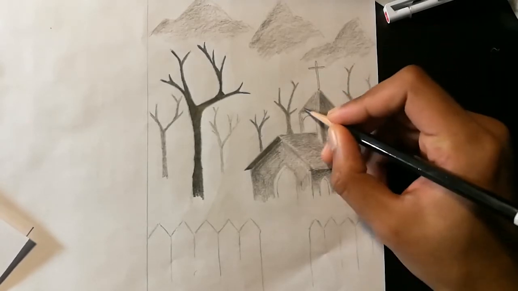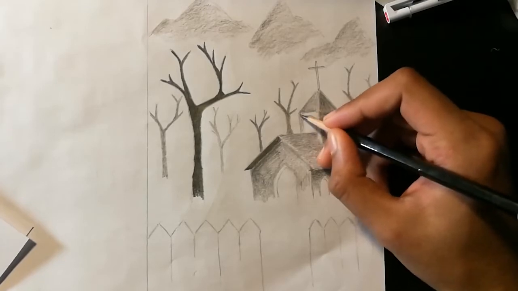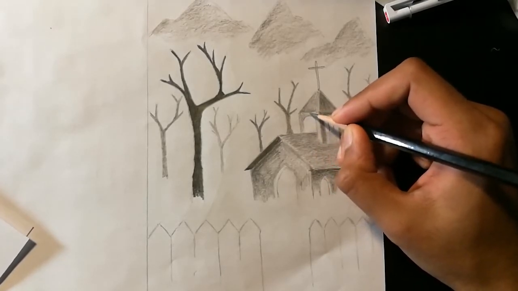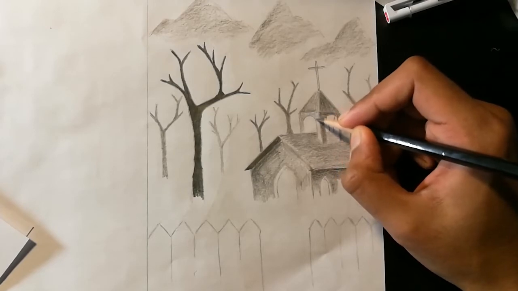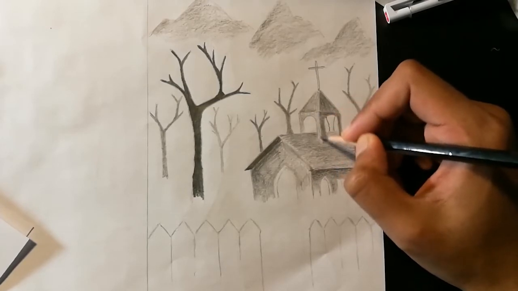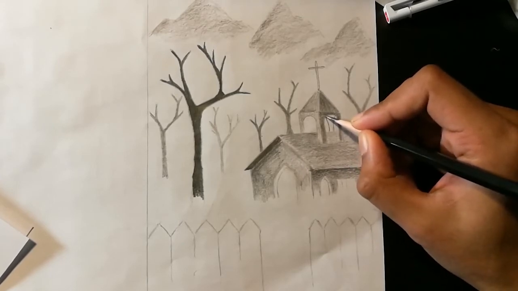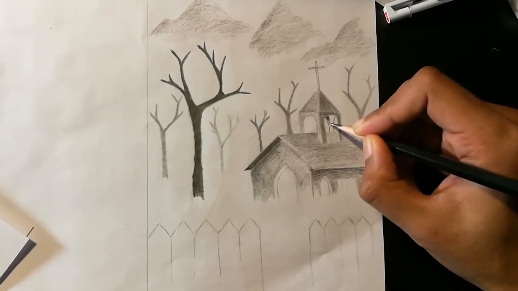You'll give a very light shade. Actually, it's okay if you're not even shading that side. And also for this pillar on the back, you'll give it a very dark shade, because there won't be any light coming on that pillar.